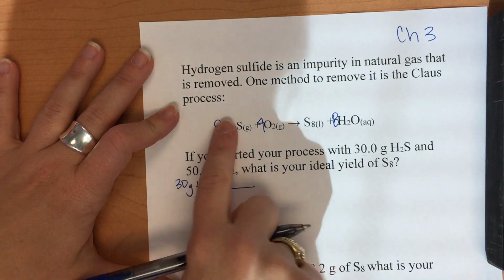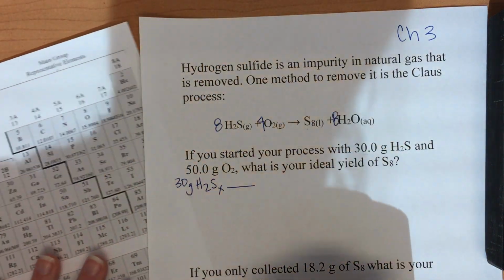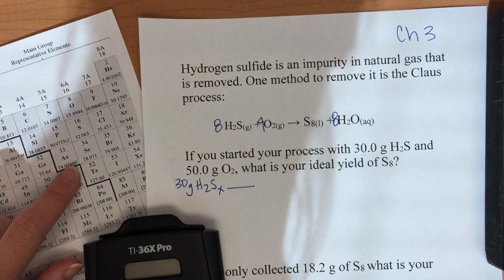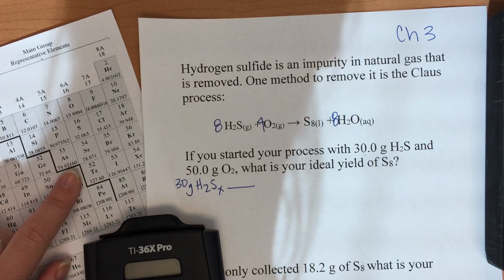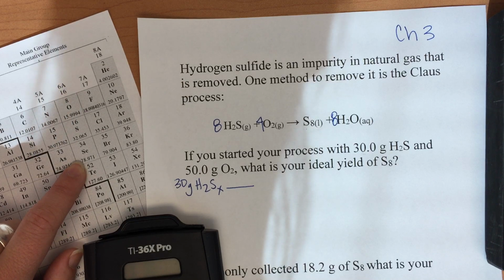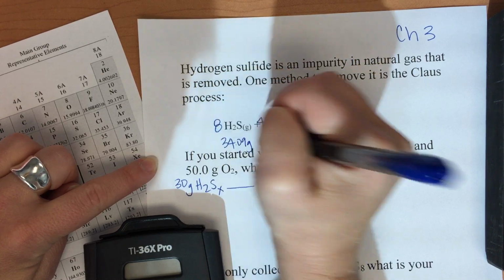So we need to determine the molecular weight of all of these. So we use our periodic table. H2S is 2 times hydrogen, which is 1.01, plus sulfur, which is 32.07. In this case, it is 34.09 grams.